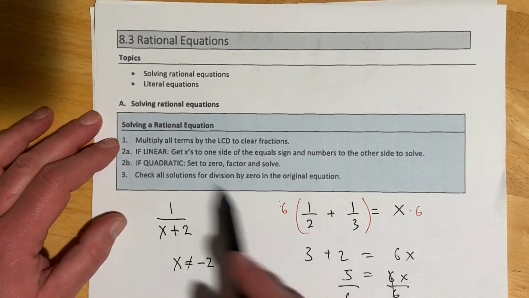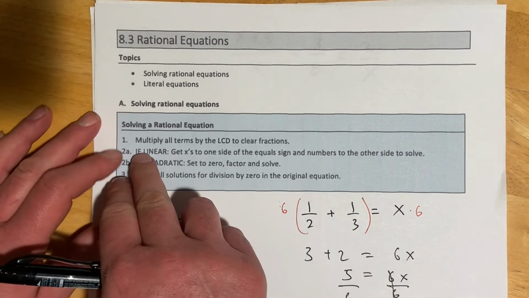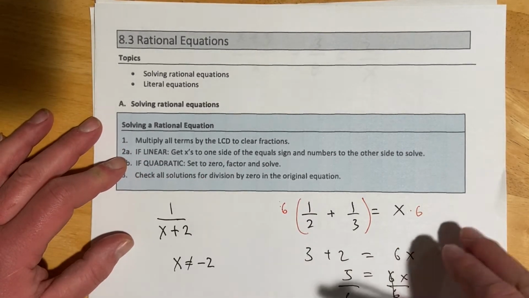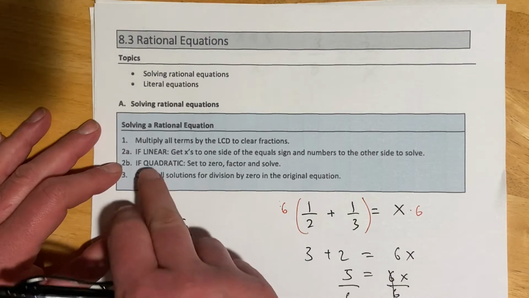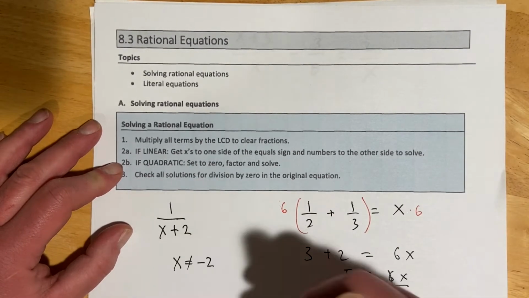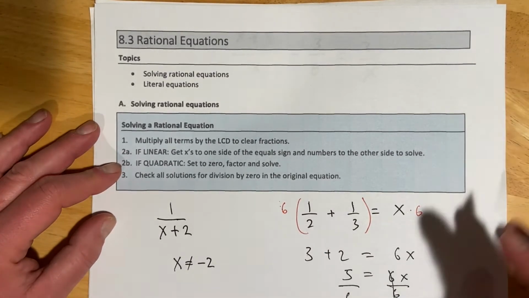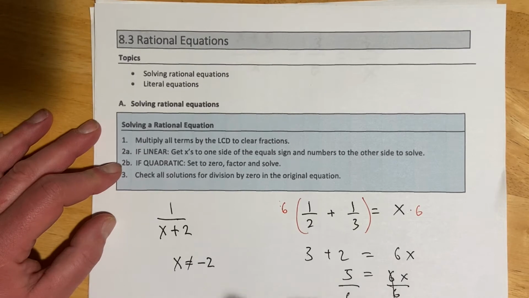Okay, so what we did here was we multiplied all the terms by the LCD, 6, to clear the fractions. And then this one did turn out linear, so we just got our x to one side, numbers to the other. It could have also turned out quadratic, so in that case, we get everything equal to 0. So like we have x squared plus 5x plus 6 or something equals 0. And then we're able to factor and solve that.